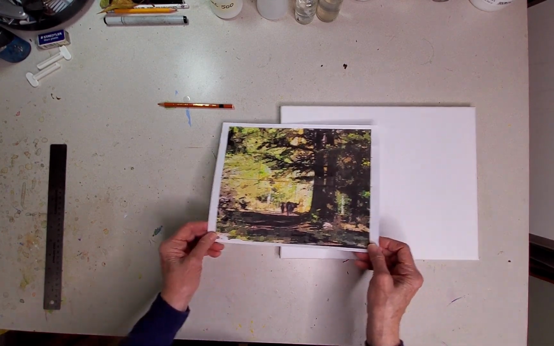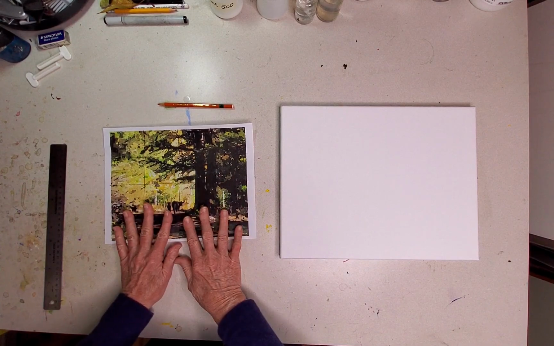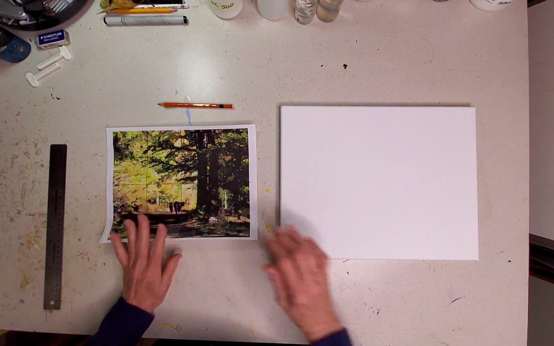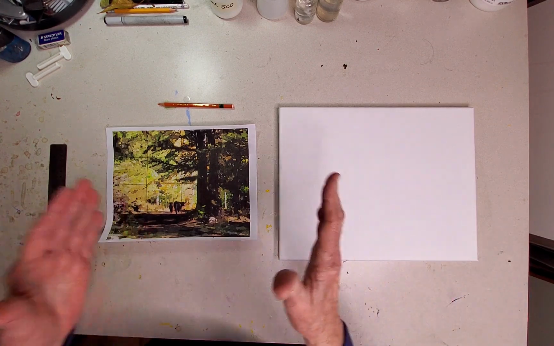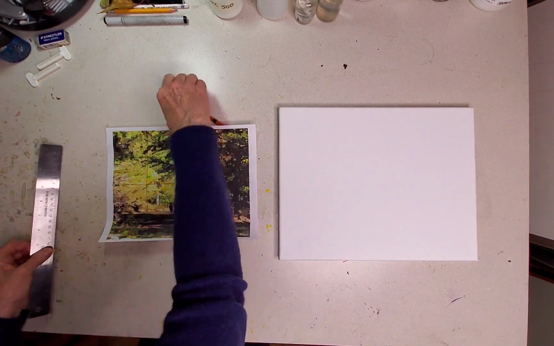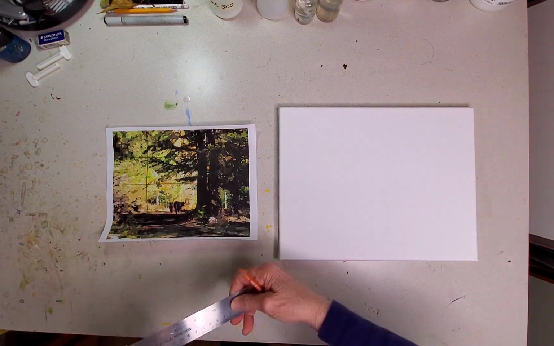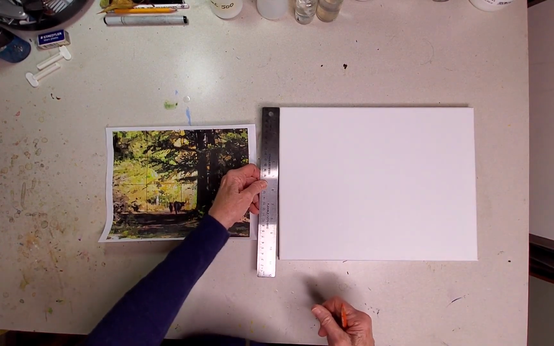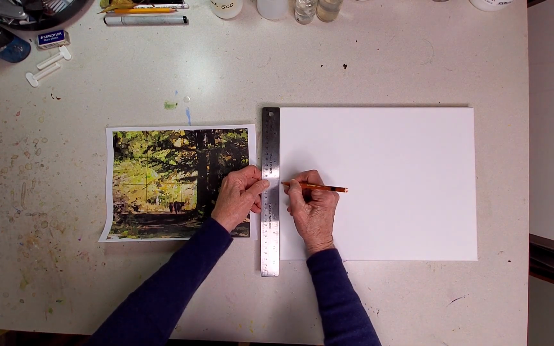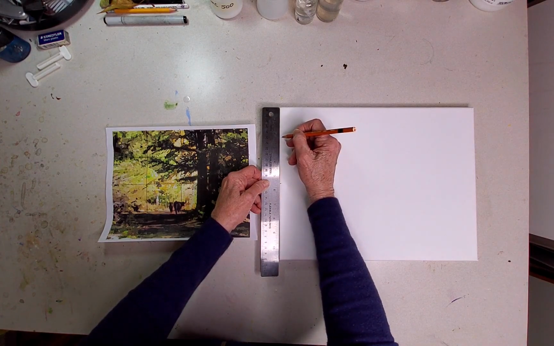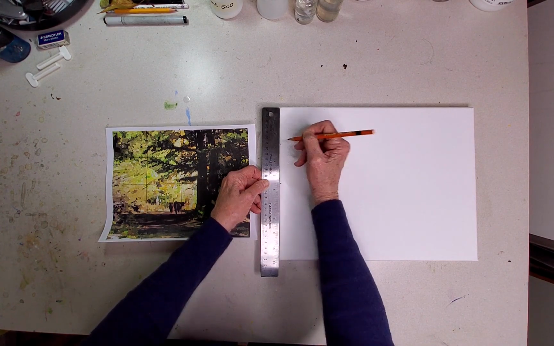Now, once I've got my image gridded up, I want to do the same thing to the canvas. So again, I'm going to put it into 4 equal bits. I'm going to take the canvas and divide it up into half, and then each half gets divided up into half again.